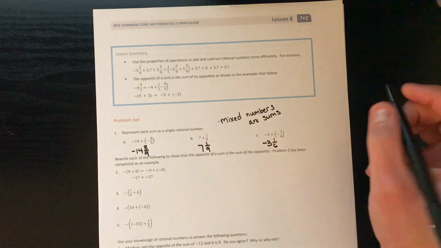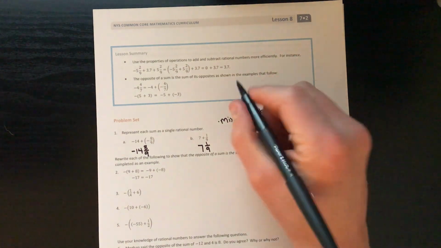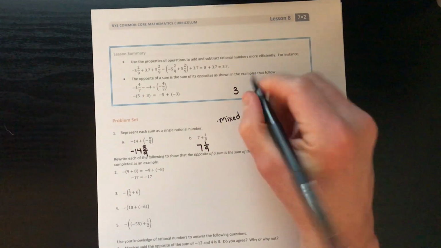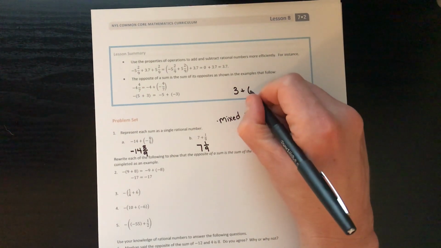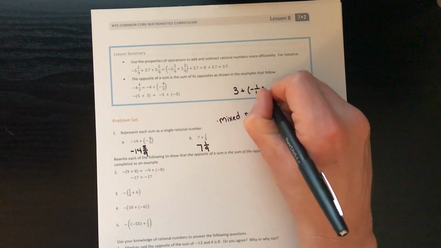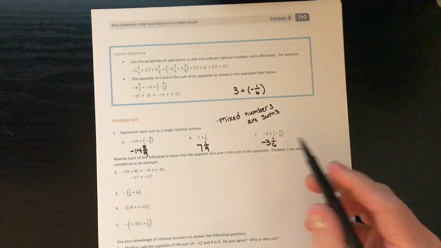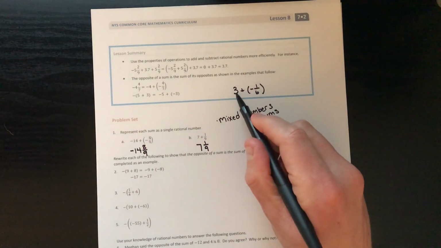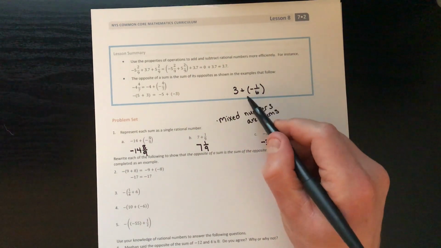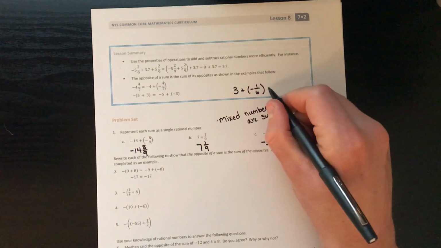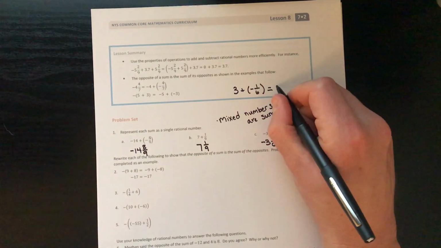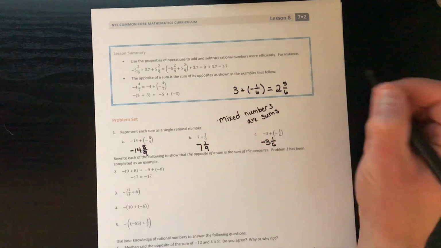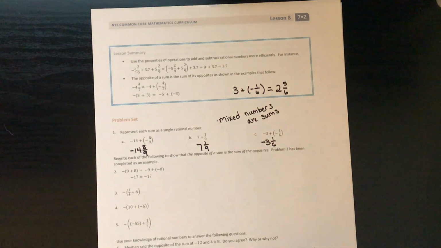And what happens when you have, let's say, positive 3 plus negative 1/6? These are a little bit harder to combine because you can't just make it into 3 and 1/6, right? You're at 3 on the number line, and then you have to move 1/6 to the left. So this would actually be 2 and 5/6.